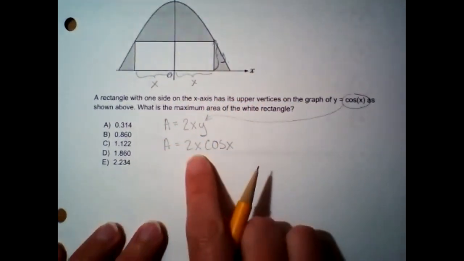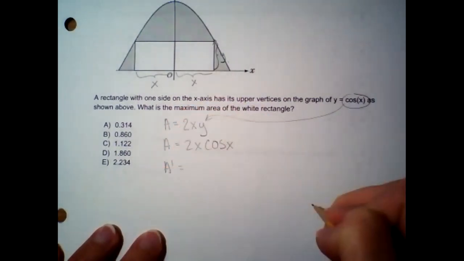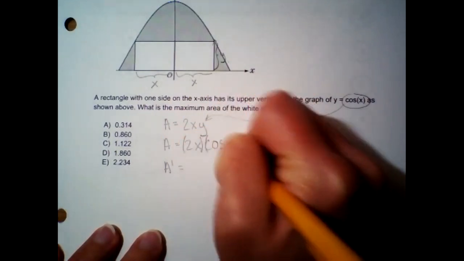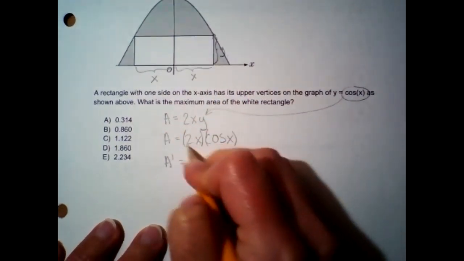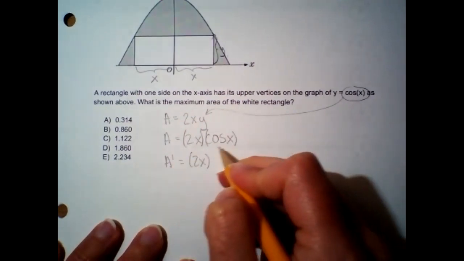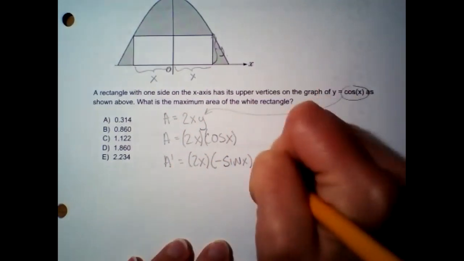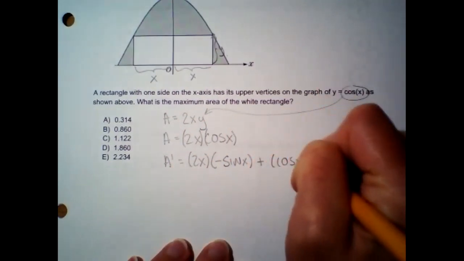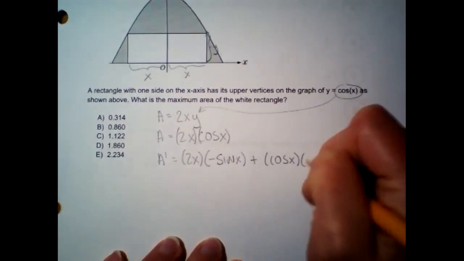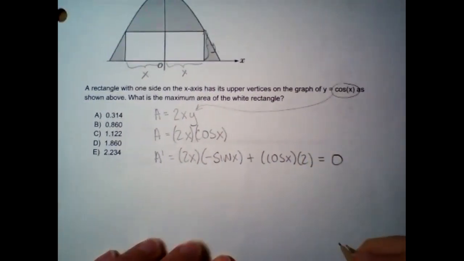So now it is all one variable, and we can do derivative equals 0. So this is going to be a product rule. So we're going to have the first thing times derivative of the second, which will be negative sine, plus the second times derivative of the first. Derivative of 2x would just be 2. And we're going to set that equal to 0.